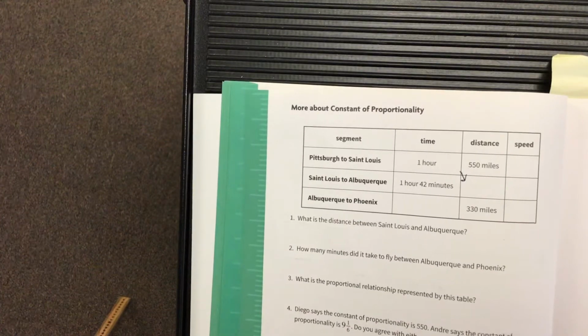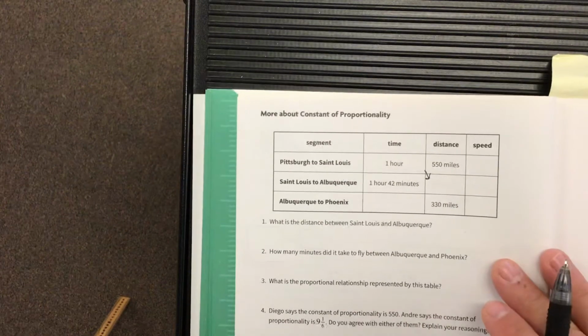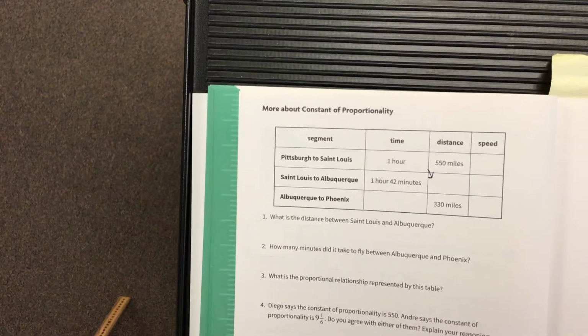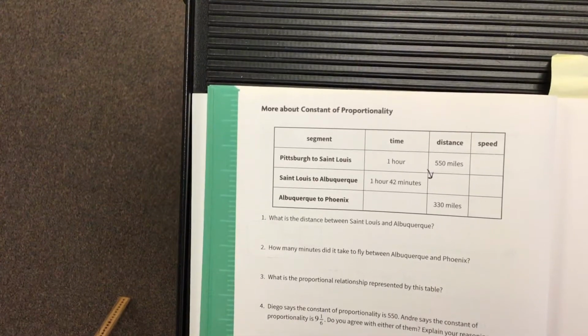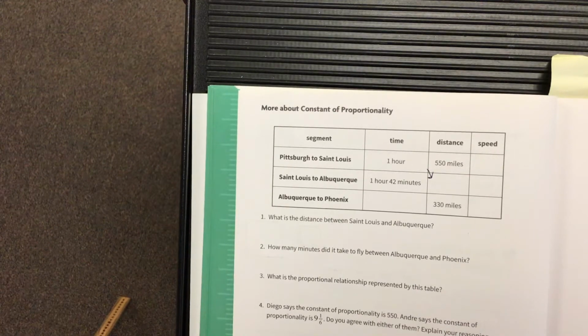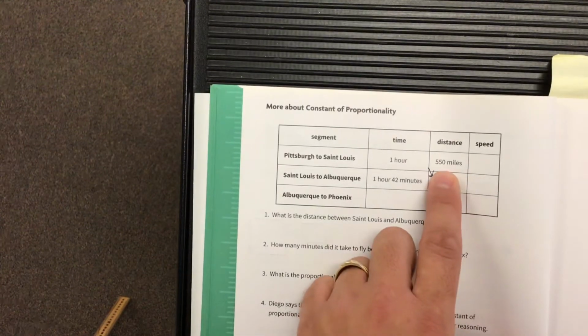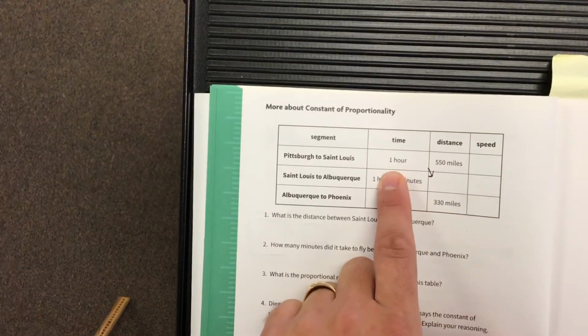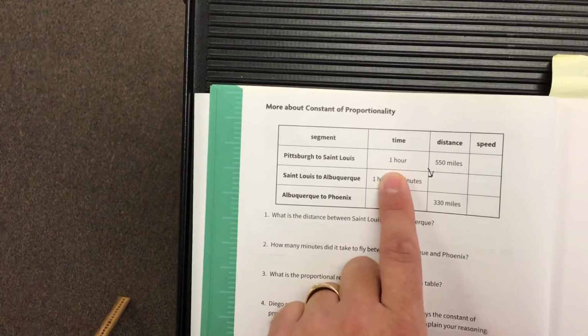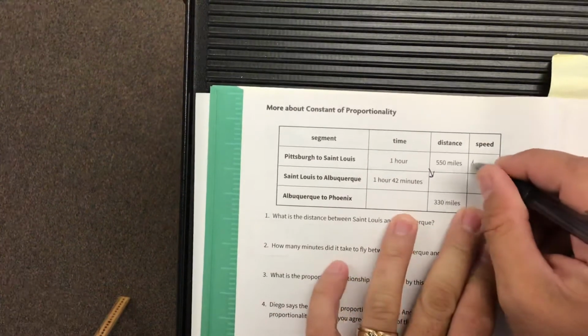So how are we going to figure out how far that distance is? Well, let me ask you, our speed, how fast are we flying? You are going 550 miles in 1 hour. So how fast is the plane going? 550 miles per hour.